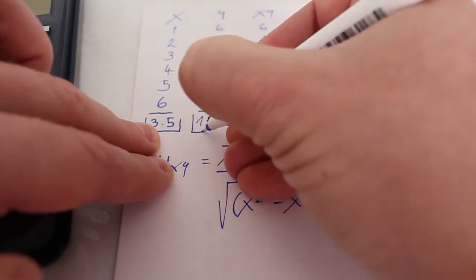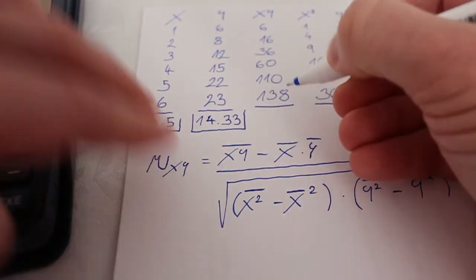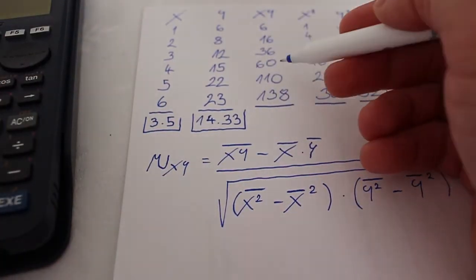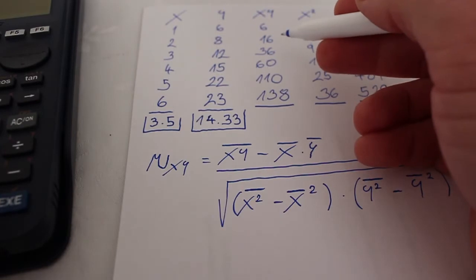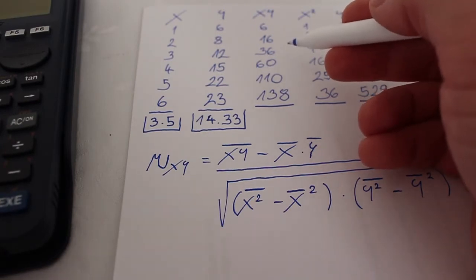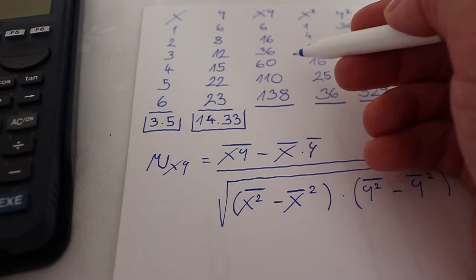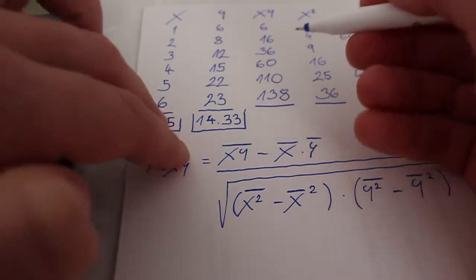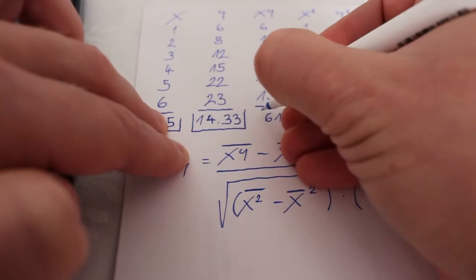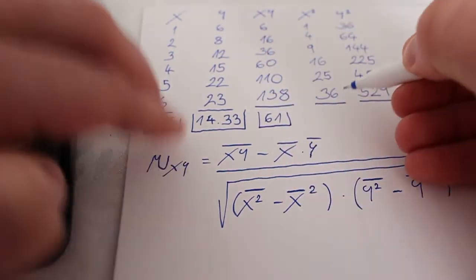I will use only 2 decimals. Another mean, 6 plus 16 plus 36 plus 60 plus 110 plus 138 divided by 6, 61. There we don't have any decimal.